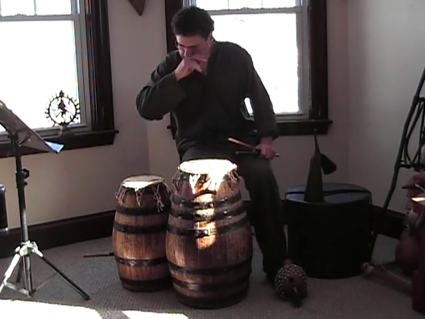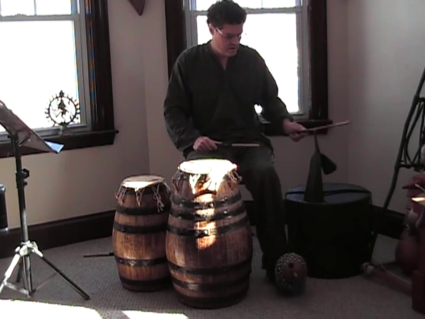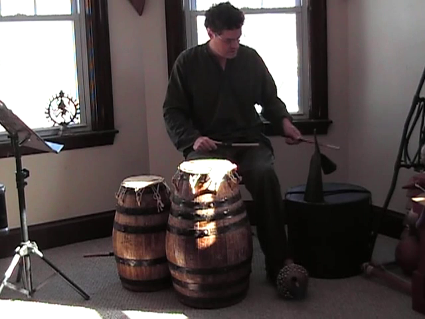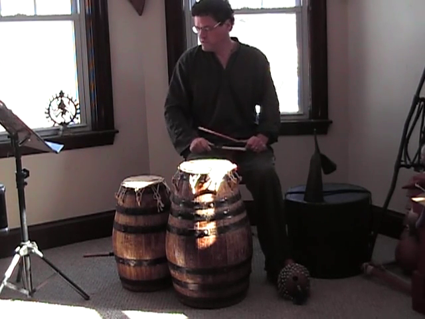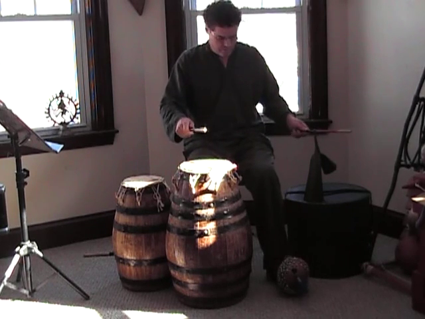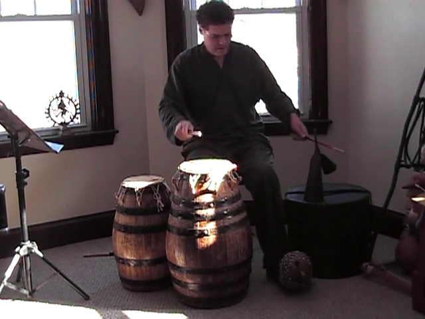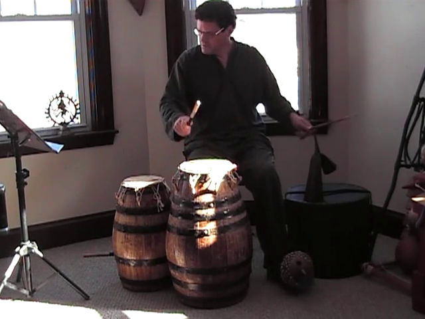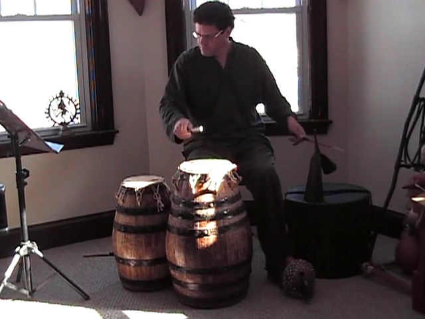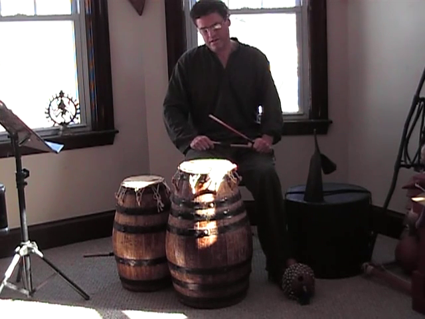Example 16 brings in the bass drum using the 2 rhythm, the syncopated that we looked at before, with the 4 and the drums. So you get this. Ready, go. That's very syncopated, very challenging, and a lot of fun once you get inside it.